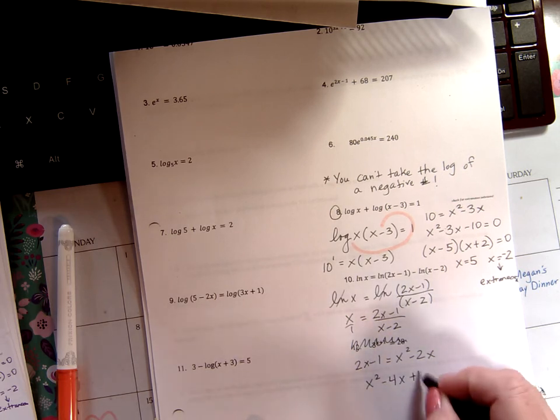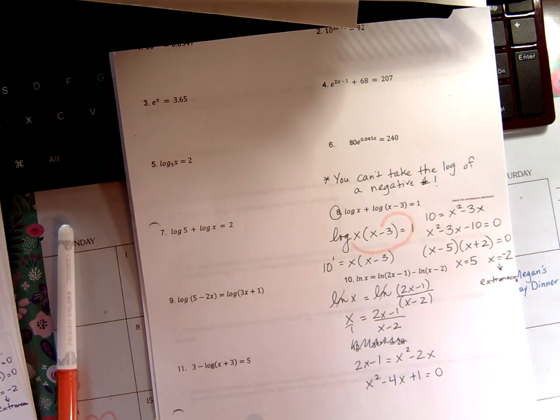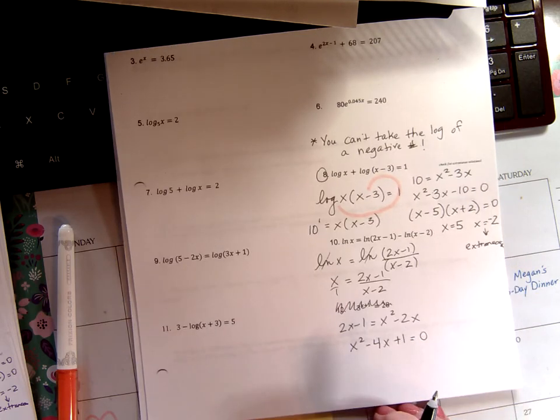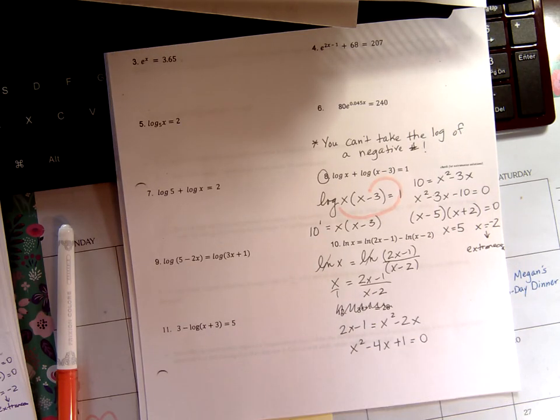And I look at that and I'm like, really? That guy's never going to factor. And so what are my options? My options are, unfortunately, the quadratic formula in order to get my answers. So let's see.